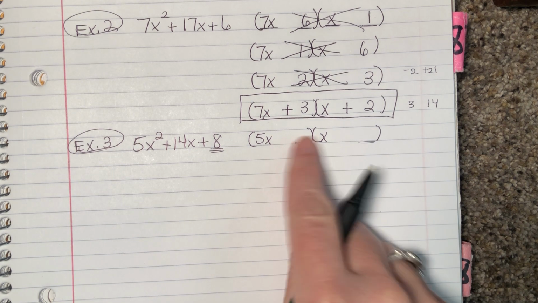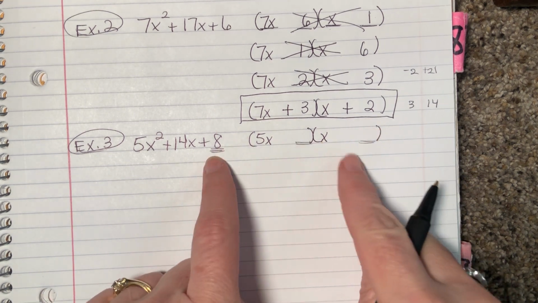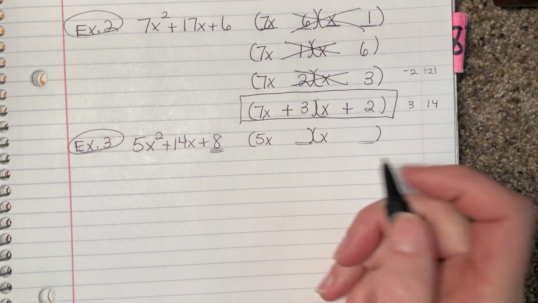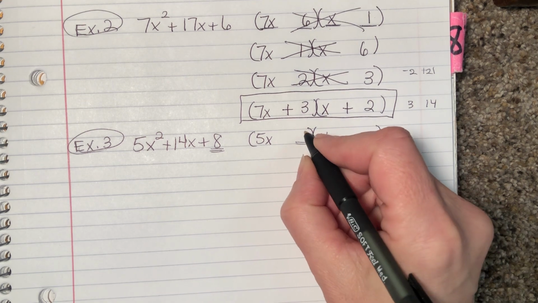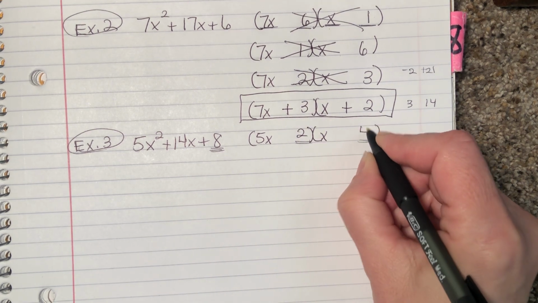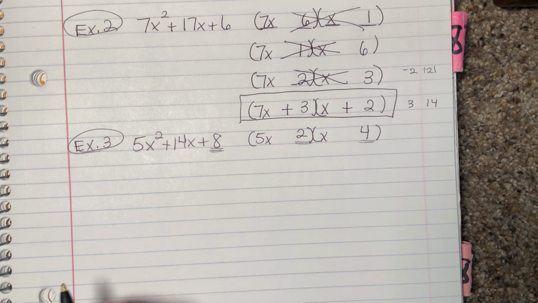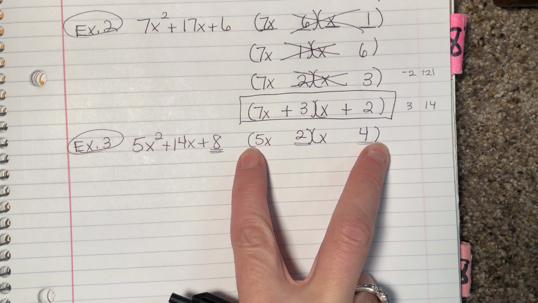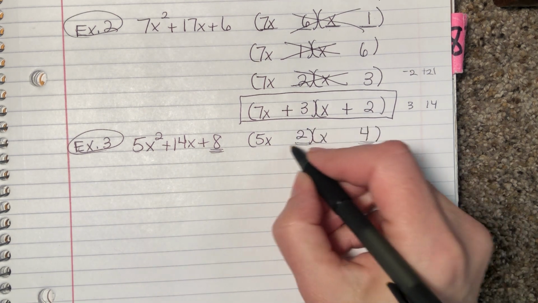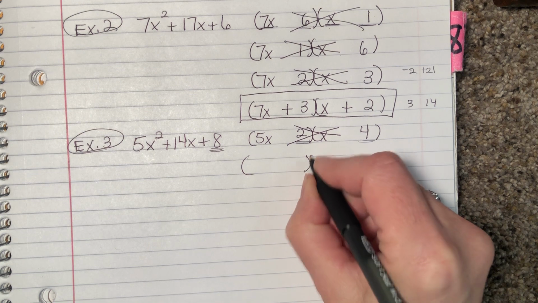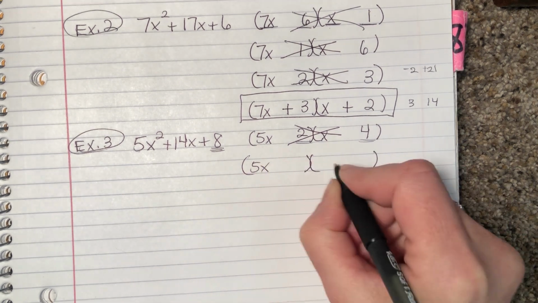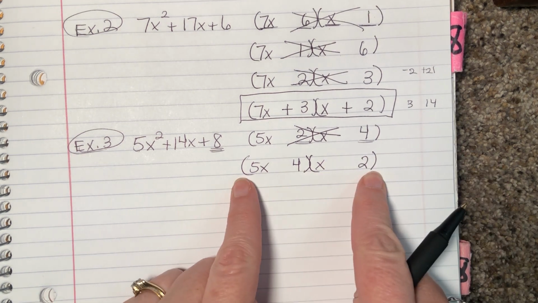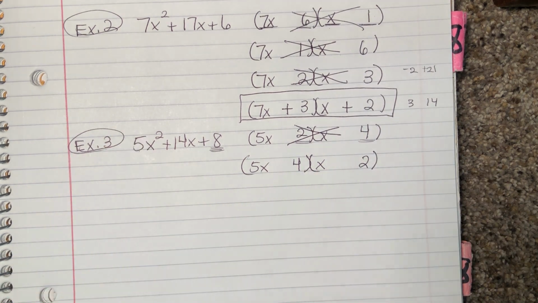So when you get good at this, you can kind of see in advance what numbers to put here by just thinking about what multiplies to this 5. I'm going to put a 2 and a 4 because I know that makes 8. Well, 2 and 20, 2x and 20x, cannot combine to make a 14. Goodbye. So let's switch them. 4 and 2. 4 and 10, yes, 4 and 10 can make the 14.